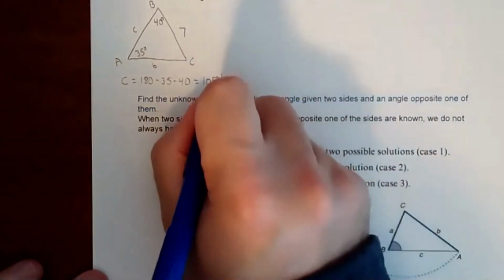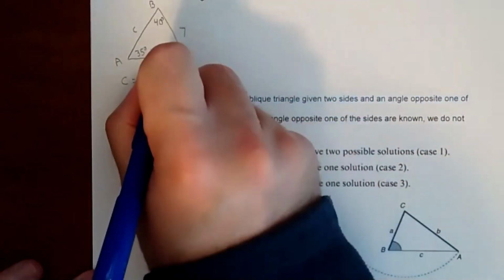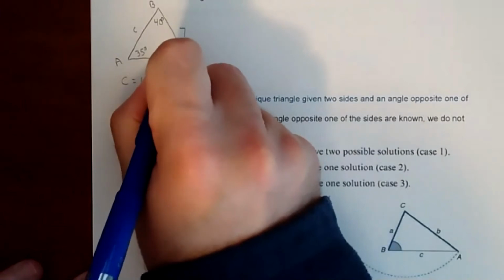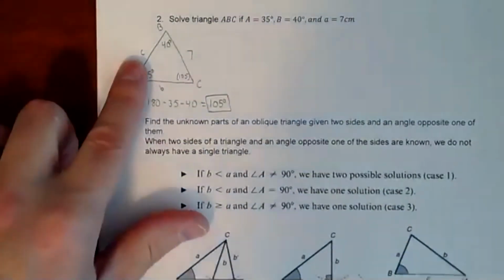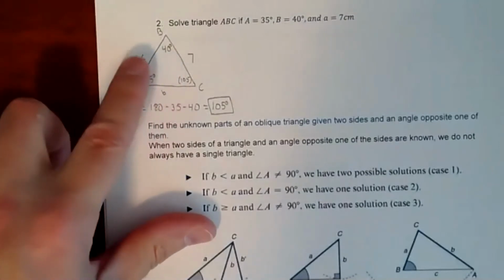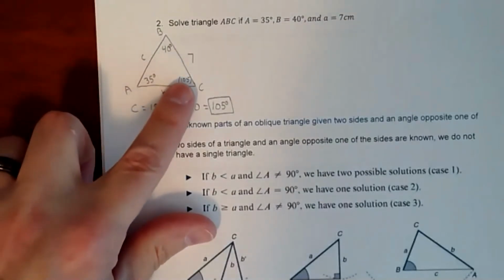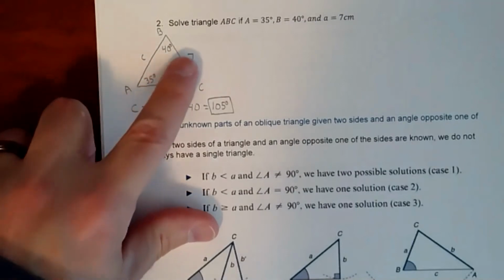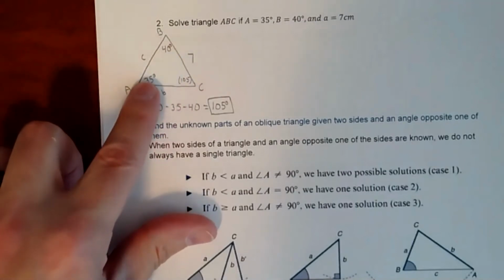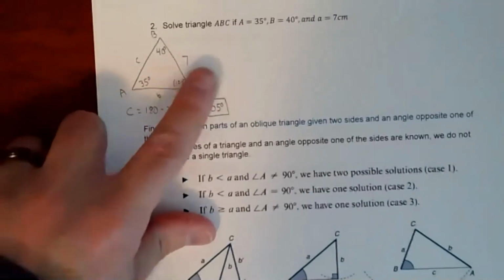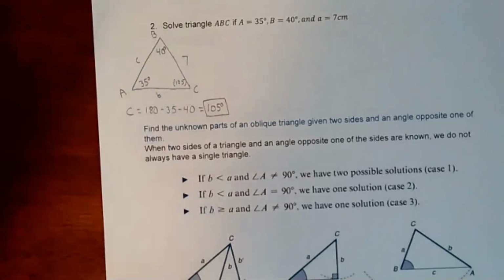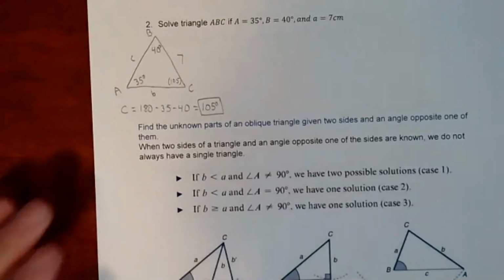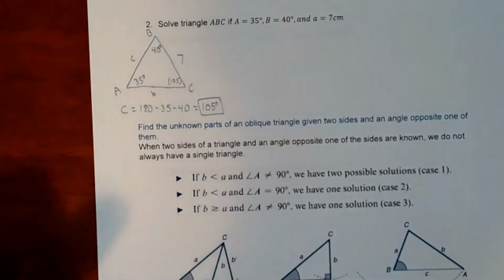Okay, so angle C, 105. Side C should be the biggest side when we get all this done, and then A should be the smallest because of the angle. So B should be bigger than 7, and C should be bigger than B. That's kind of a quick spot check. Are we heading in a good direction?